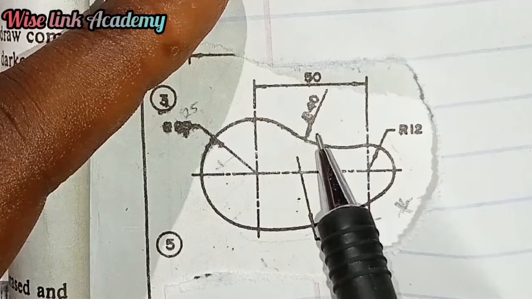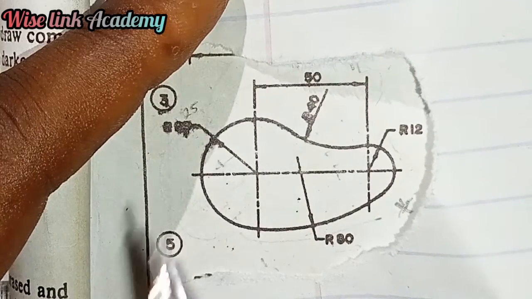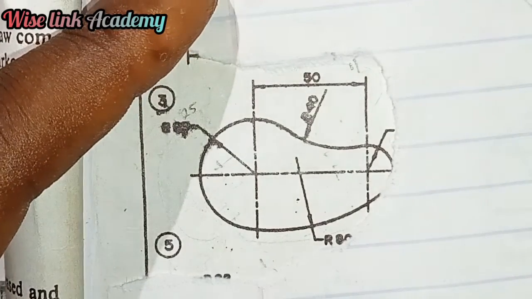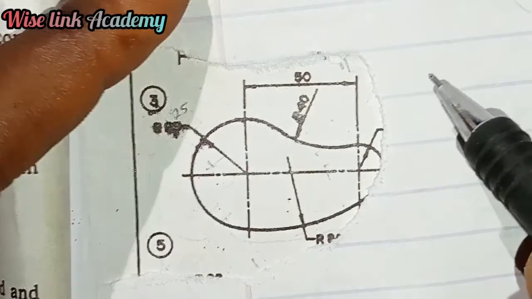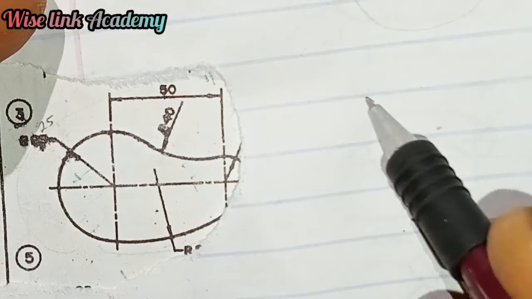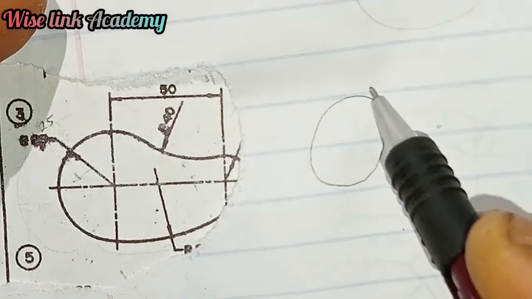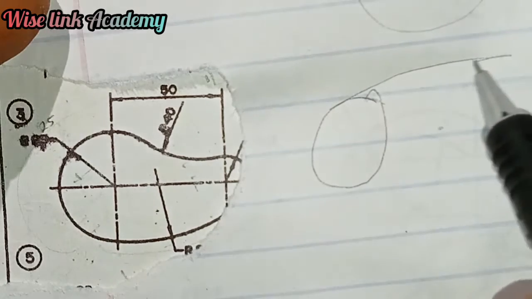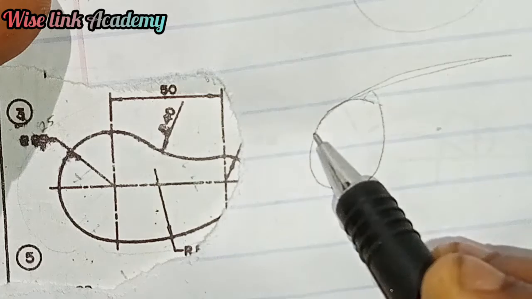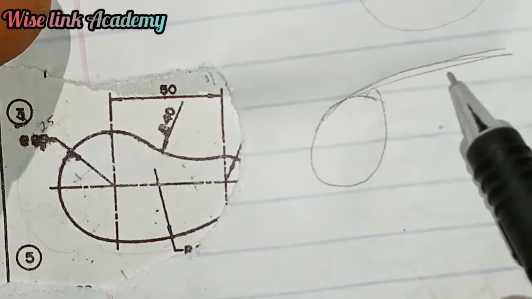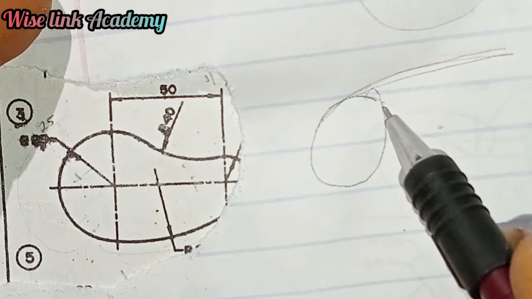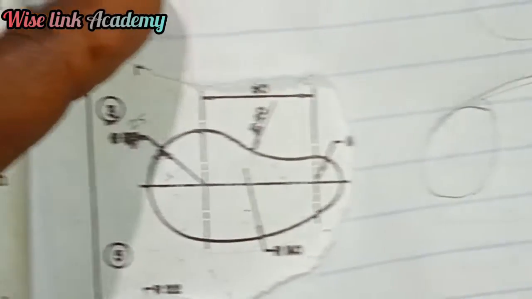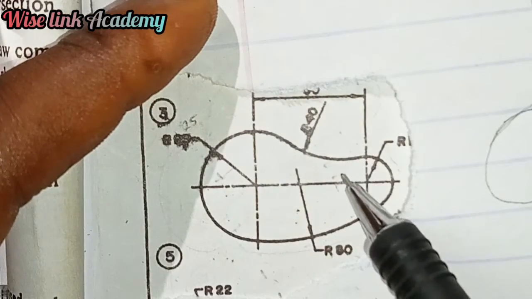As you can see in this tangency problem, last class I told you about tangency. That simply means that whenever you draw a circle like this, and a line is passing through that circle, it simply means that this line is tangential to this circle. So we want to reproduce this shape.